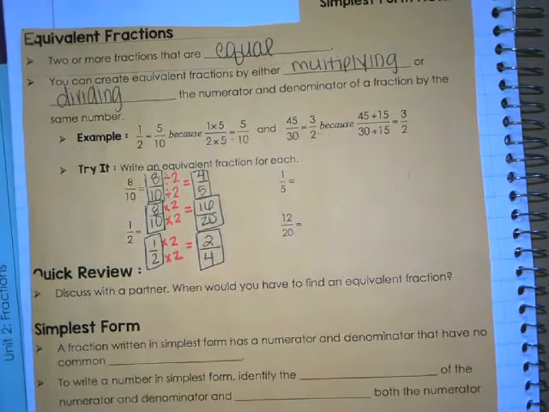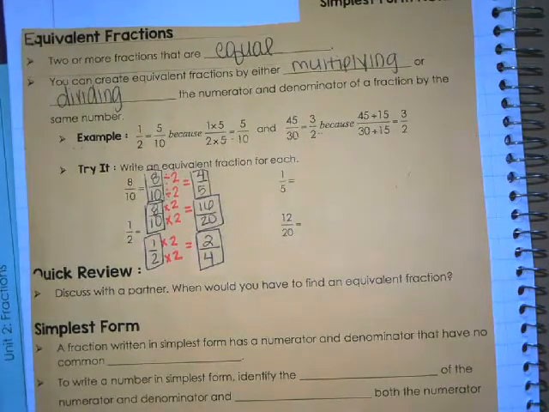All right, let's go to 1/5. First of all, can I divide anything out of 1 and 5? No, I can't. I cannot simplify it. It is in simplest form. Somebody raise their hand and tell me, what do you want to multiply by? Senna. 2.